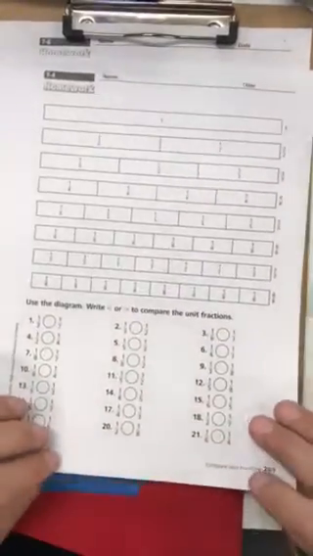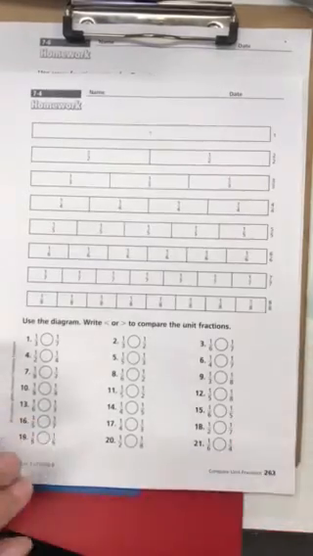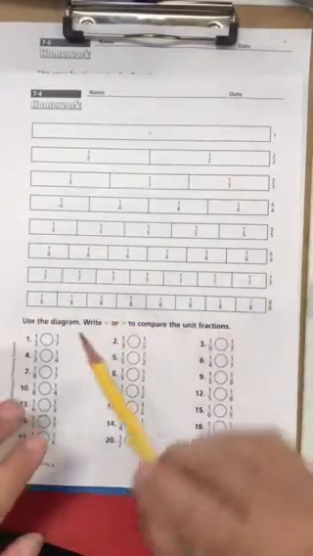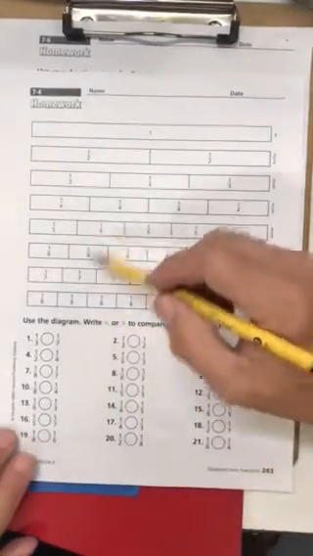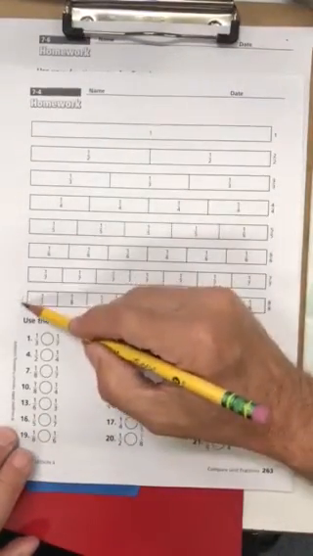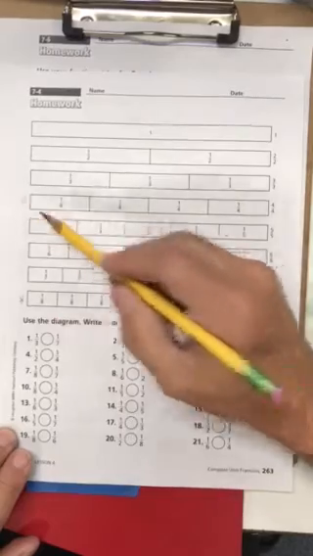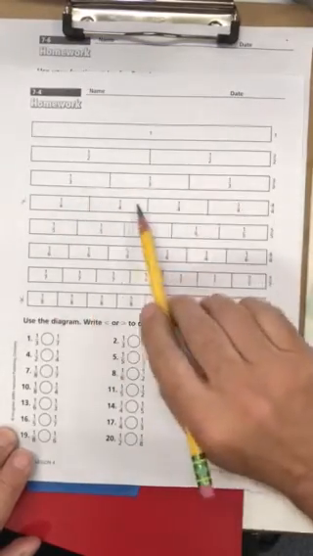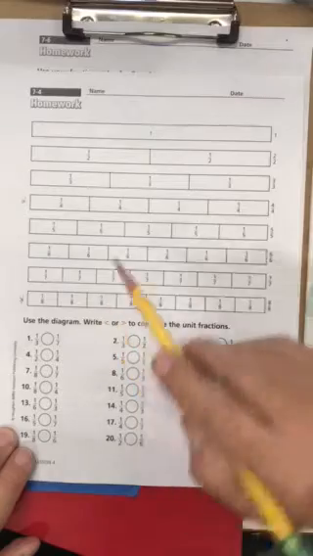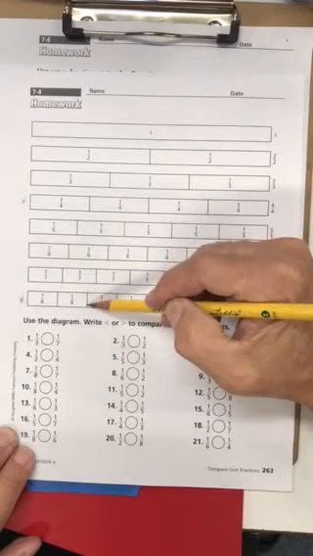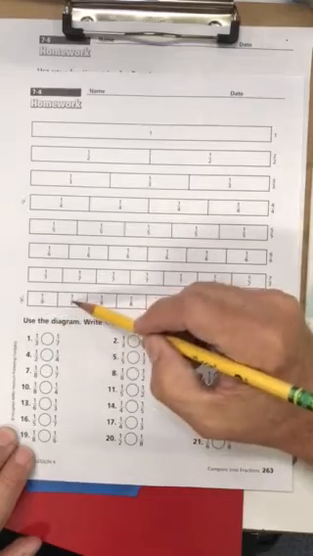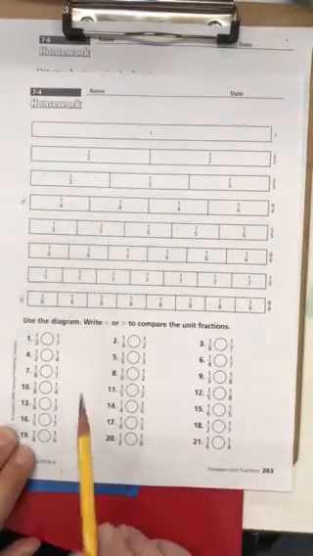And here's what the fraction strips look like. It helps us to compare. First of all, the eighths you could see are the bottom row. So we're comparing eighths, which is this one, to fourths, which is this. You could see the fourths are divided into 4 sections. And if you follow the 1/4 down straight, you could see that 2 eighths equal 1/4.